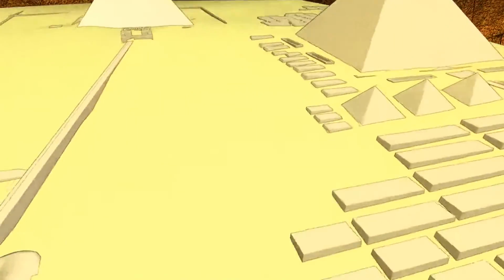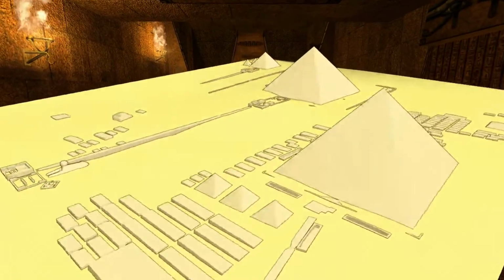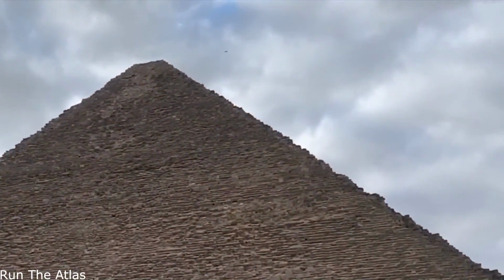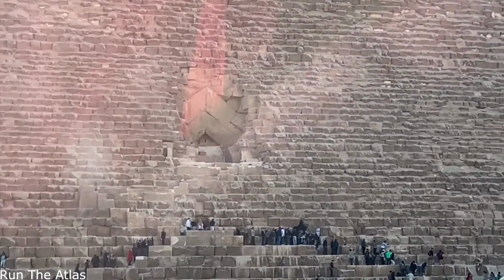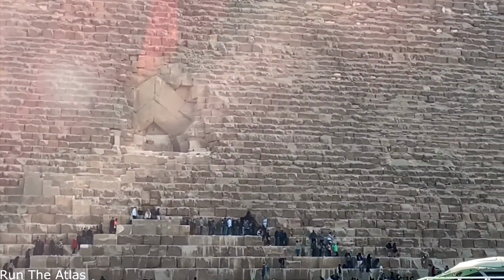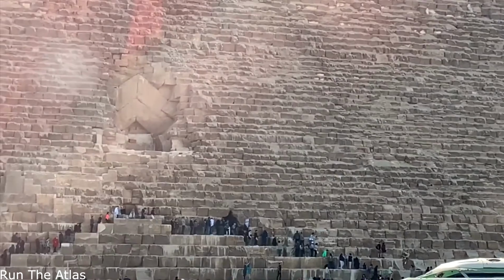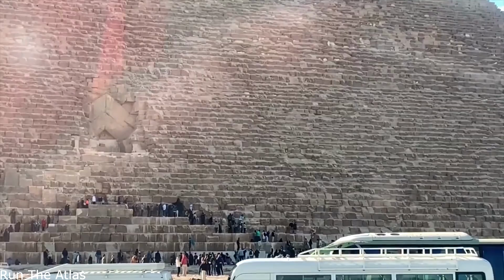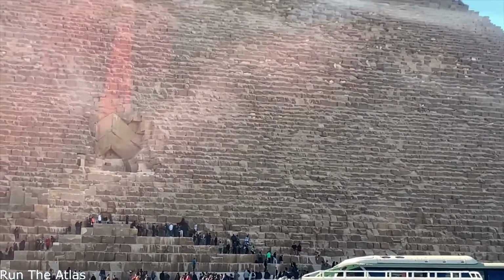The complex also contains an east and west cemetery, a temple, and many more smaller royal tombs and pyramids. The Great Pyramids of Giza attract almost 15 million tourists each year and have been a subject of study throughout history. These pyramids are truly a sight to behold.